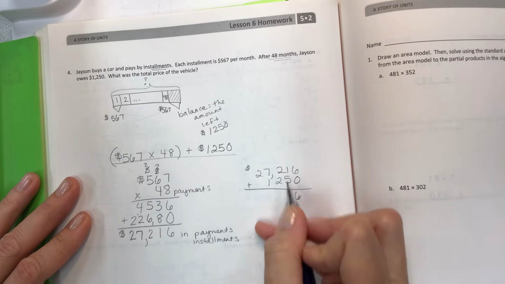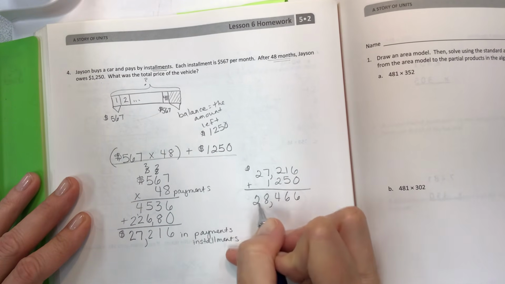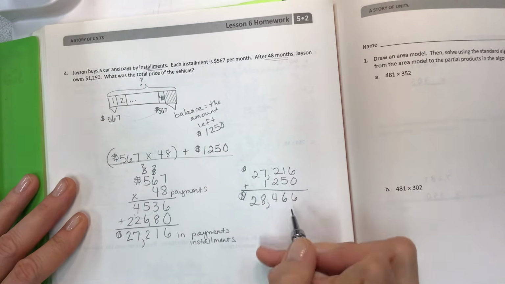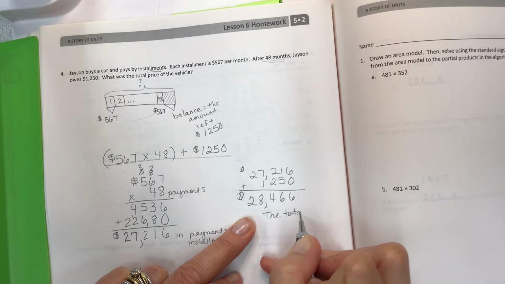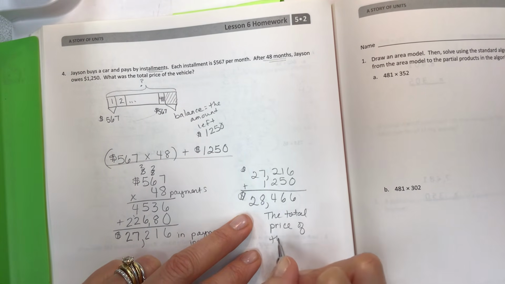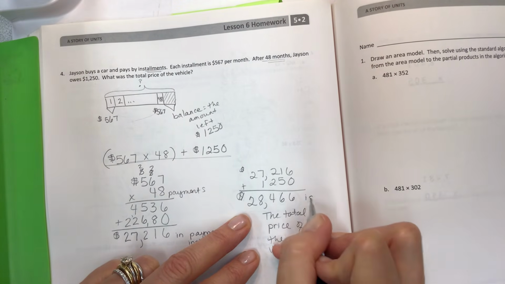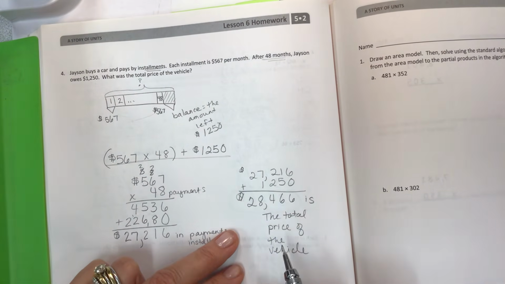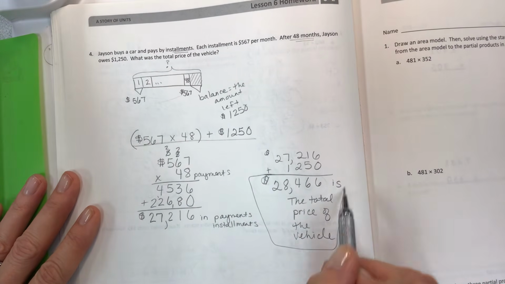Ones placed under ones. 6, 6, 4, 8, 2. And the total price of the vehicle is $28,466.